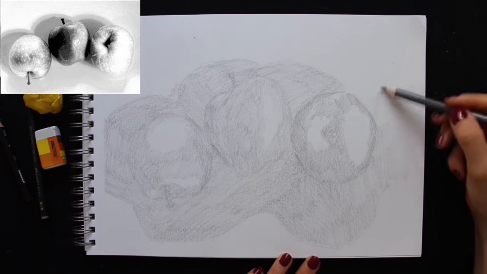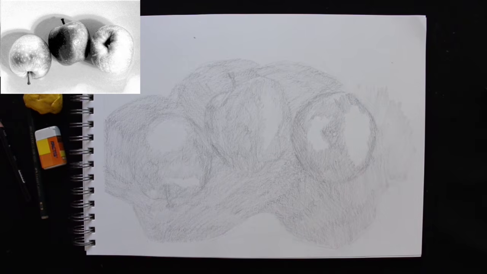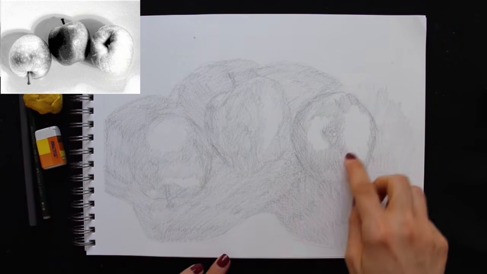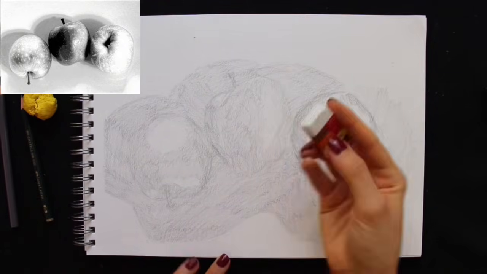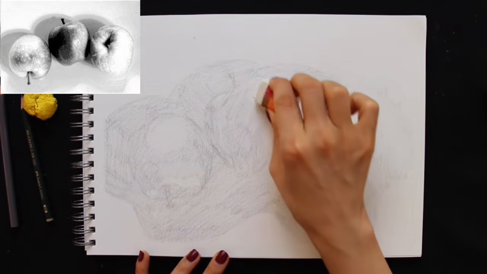All right, so this is what I would consider my first layer. You can see a light gray, and you can also see white areas where I've left that paper uncovered, and those are the highlights and very light value areas that I see.